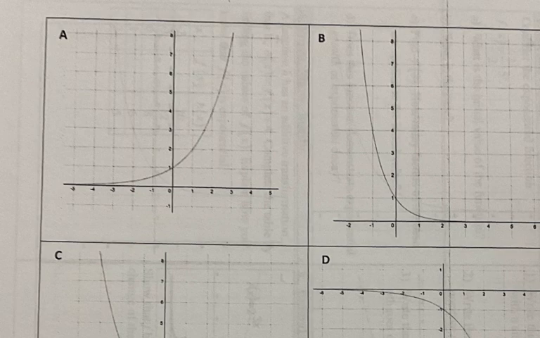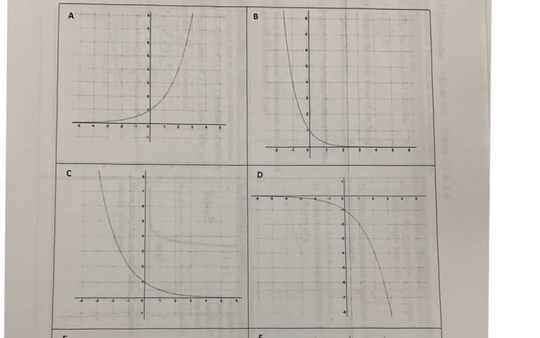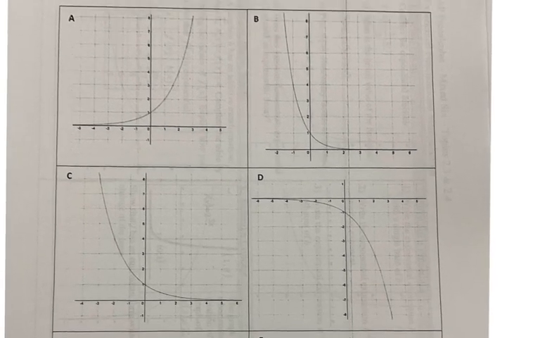Let's start with, is A increasing or decreasing? Increasing. Concave up or concave down? Is everybody okay with this? So can you guys answer all of these for increasing, decreasing, concave up, concave down? Is everybody finished with B?